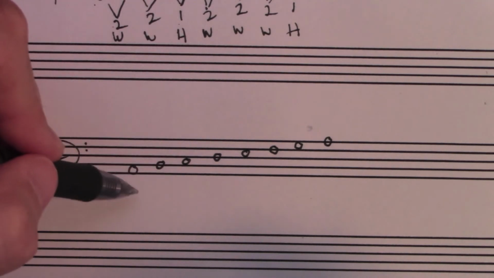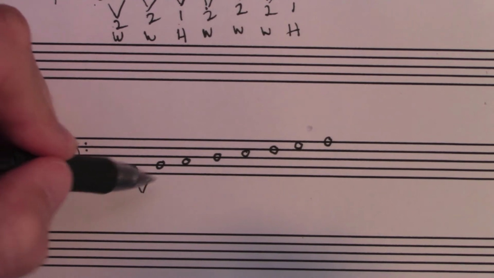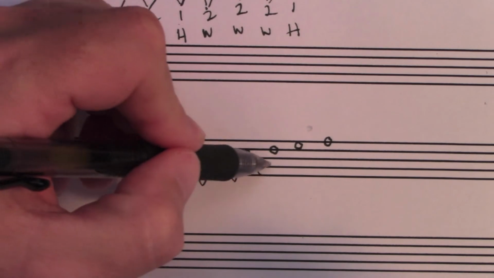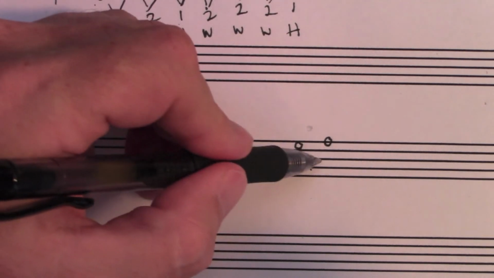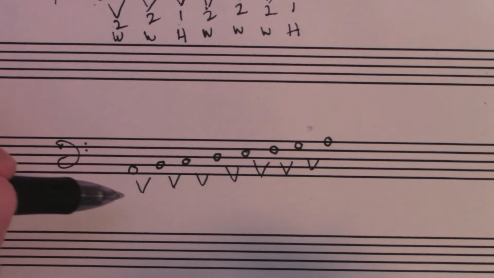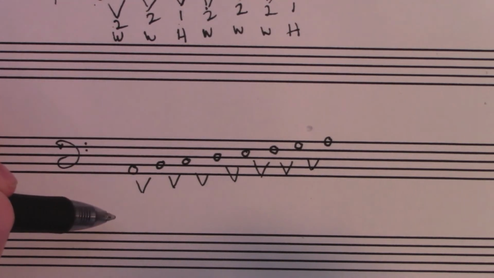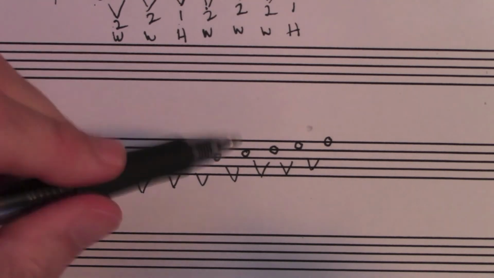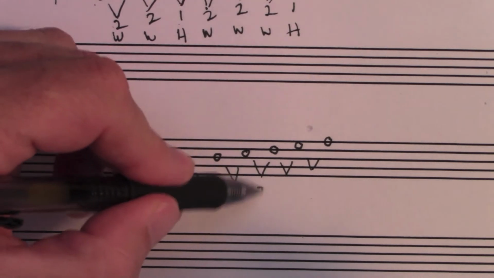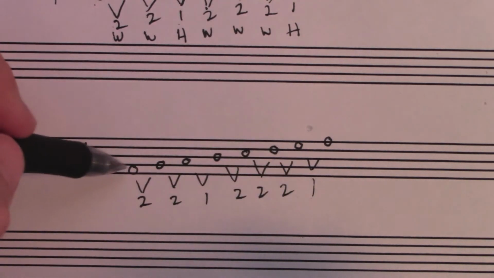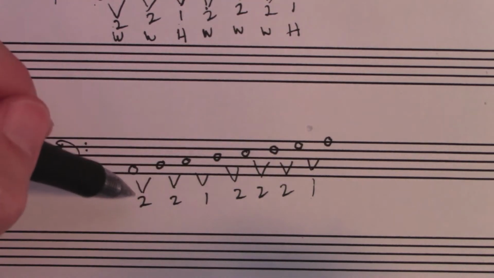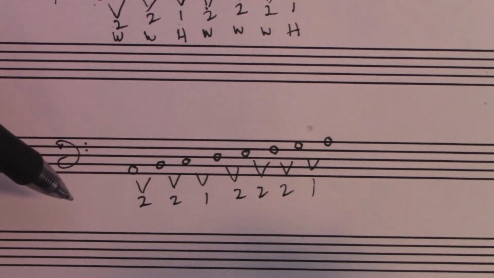And then if you want, you don't necessarily have to write this up, but I actually find it sometimes does help to write the formula up. Do you want to do half steps, or do you want to do the whole half thing? Okay, we'll do it the number way. So 2, 2, 1, 2, 2, 2, 1. To create an A major scale, we have to make the intervals fit this.